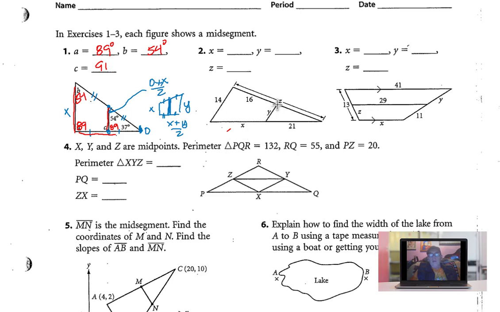Again, this y length is the midsegment length. It's going to be half the distance of 0 plus 14. So this is going to be a length of 7. The midsegment goes between the midpoints of the sides, which means that these segments are congruent. If this is a 16, this is going to be a 16 over this way. Z is going to be a total of 16 plus 16, which is 32. And X is going to have to be 21. Since this half is 21, the other half has to be 21.